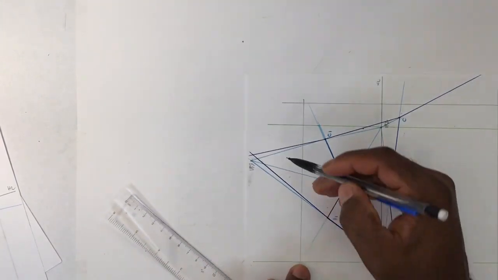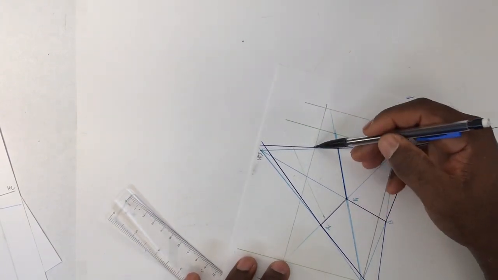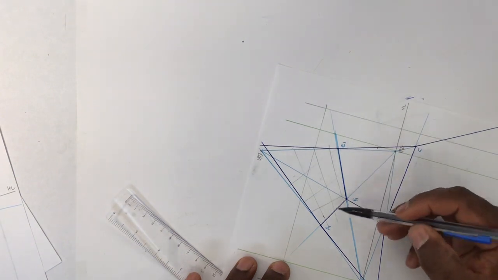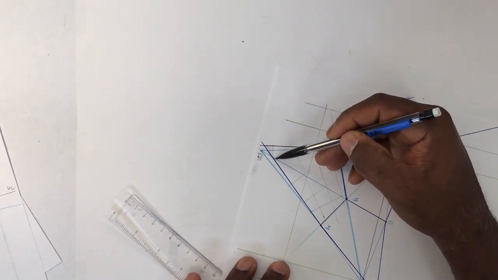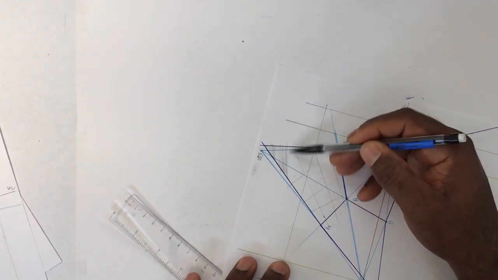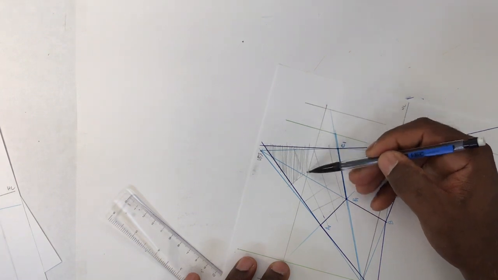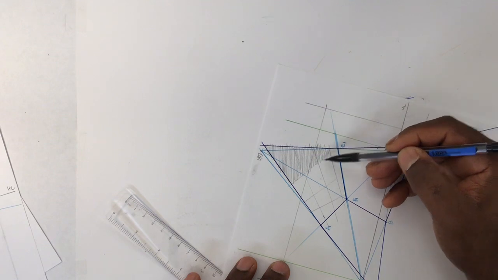I'm going to shade this part in. Let me just subdivide it, make my life easier. I'm going to shade it lightly. Never could stay within the lines when coloring. I guess I could, but when you're rushing it, you can't.